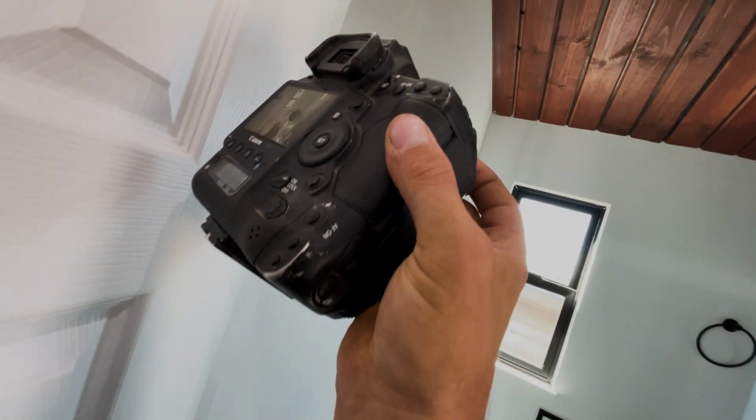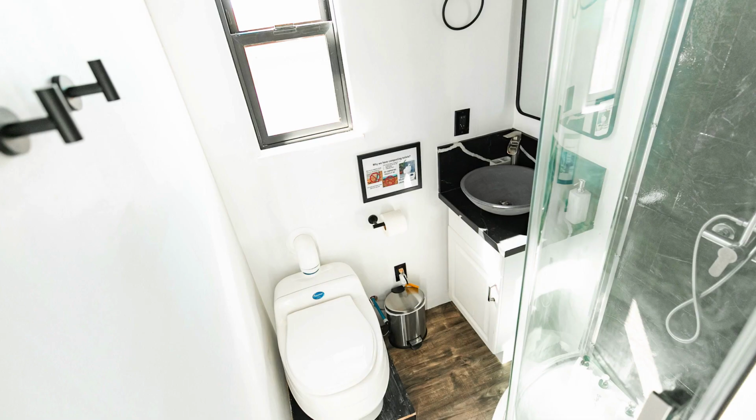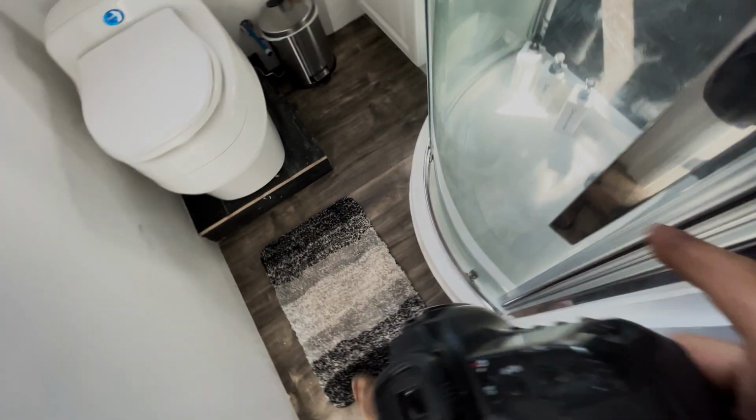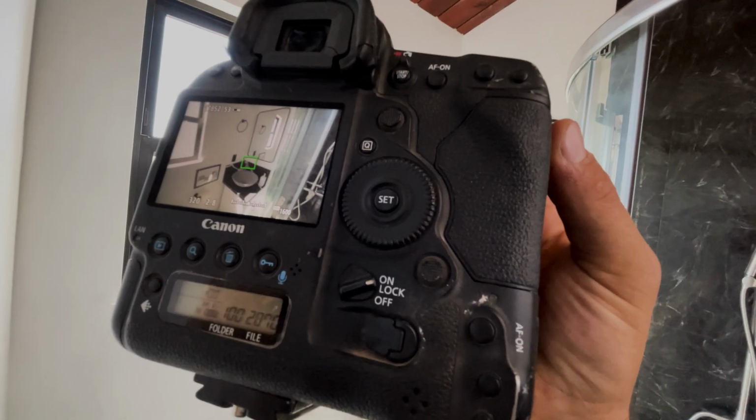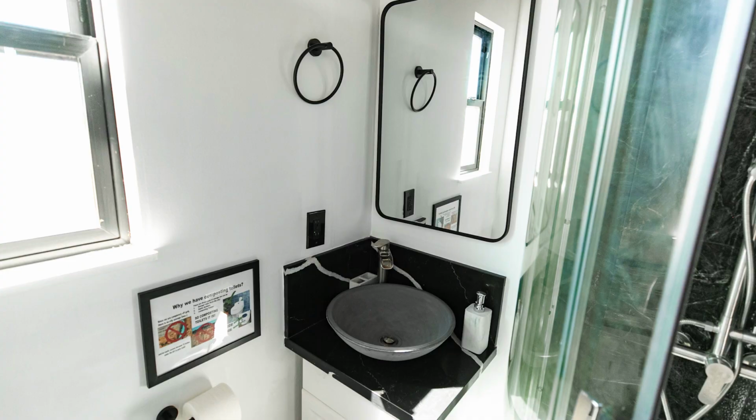We're going to shoot up. Let's get this bathroom door open. Yeah, there you go. What it looks like when you open the door. Then we'll just get a sink one. We're going to move from the bathroom to the bedroom.